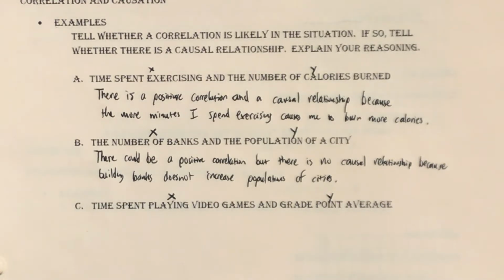Now, what I would say is we have to think about this not in terms of how we want it to play out, but how does it realistically play out. So as my time spent playing video games is increasing, how does that affect my grade point average? Well, in order to maintain a perfect 4.0, I think all of us know that we have to study quite a bit. We've got to spend a lot of time not only paying attention in school, but also spending time outside of school doing homework, studying for tests, all of that.